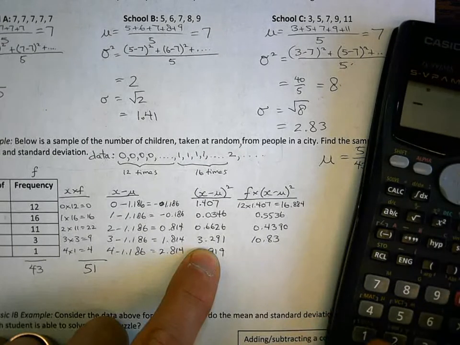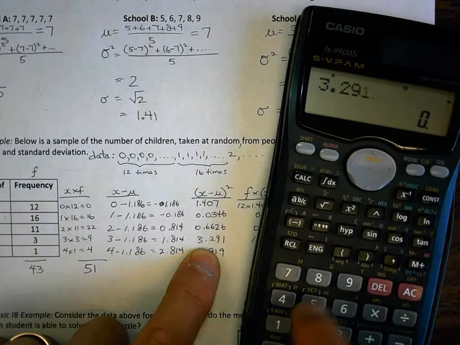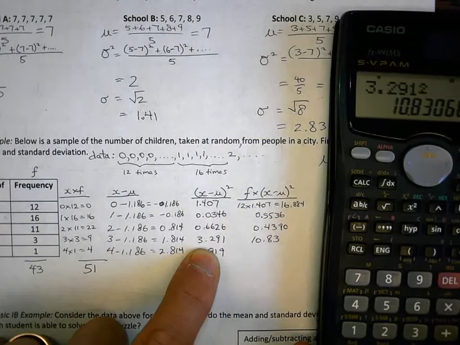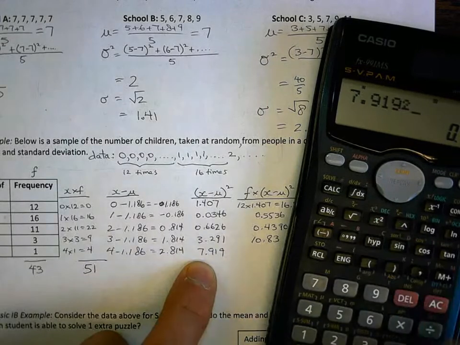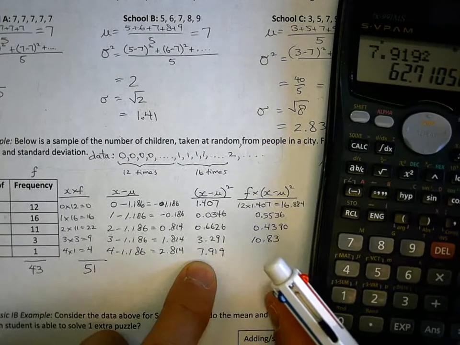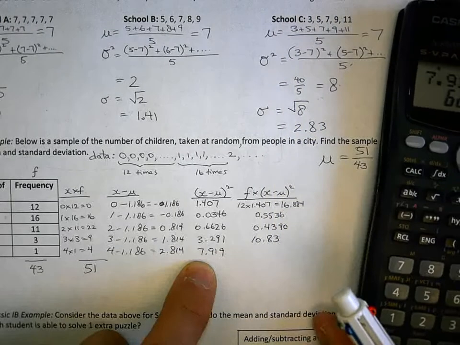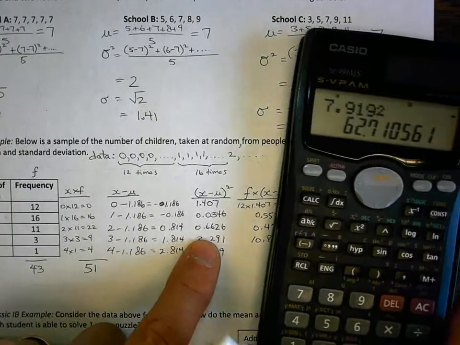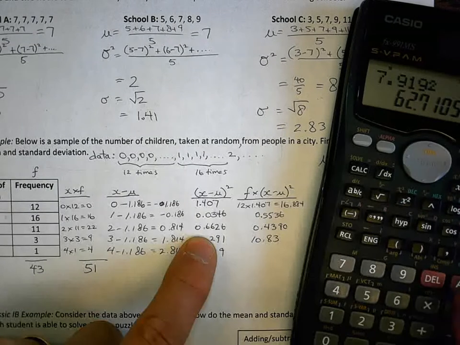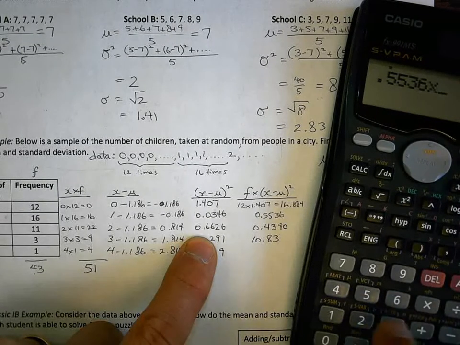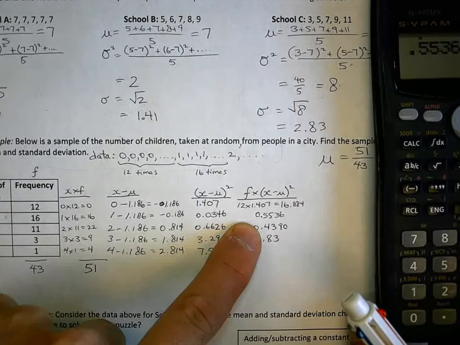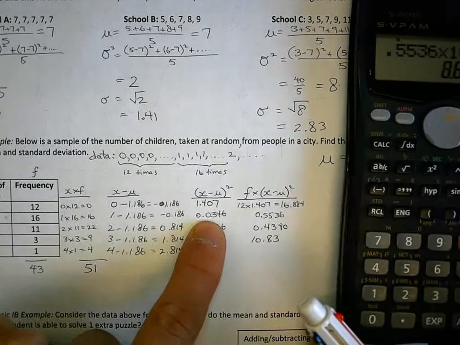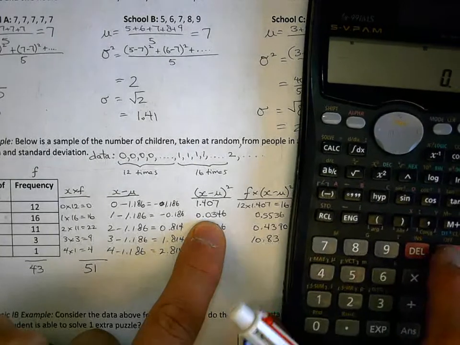Let me just double check that. 3.291 squared, which gives me 10. Okay. Then I have 7.919 squared, which gives me... Oh, I'm not doing this correctly. Oh boy, I'm making mistakes. 0.5536 times 16. Sorry, that should be... Oh boy, Mr. Claudy. Oh, and this is all being recorded.